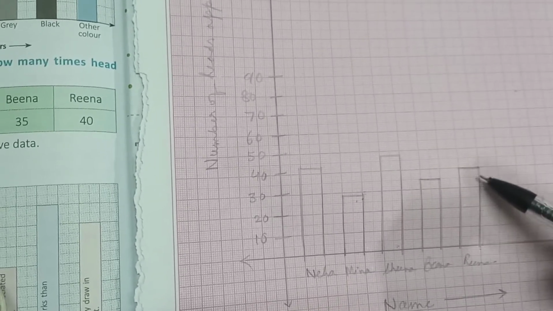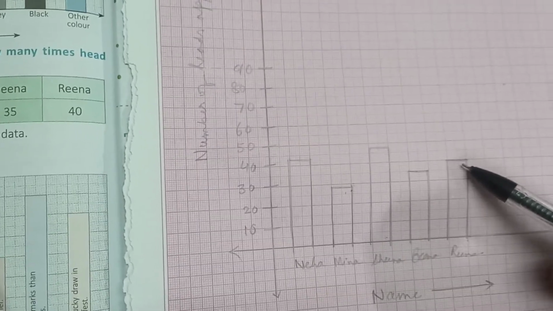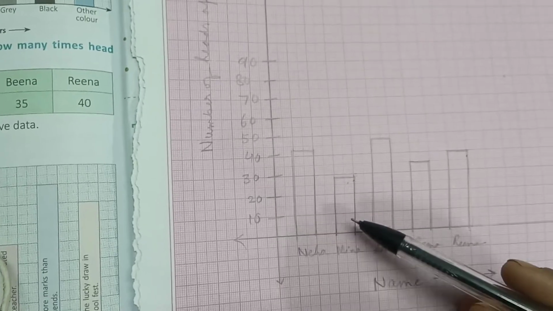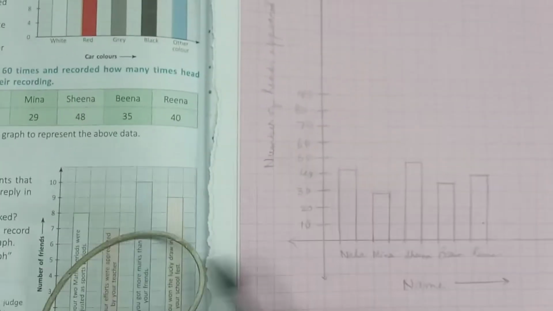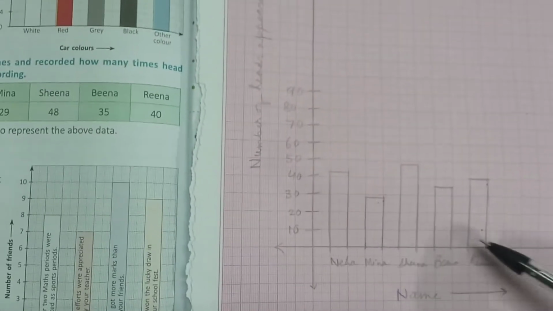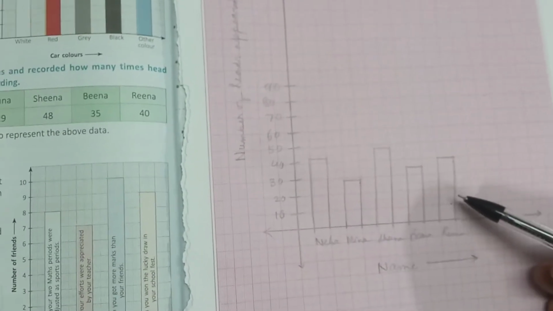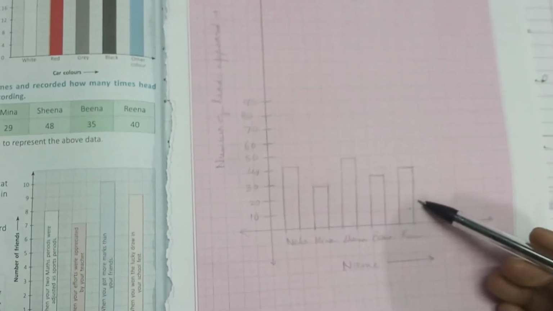Now Reena, for 40 times she has got the head. So draw here up to 40. So children, if you want, you can color these bars also, no problem. Otherwise, you can leave it in this way only. So children, this is the vertical bar graph because bars are standing. So this is the B number. I have drawn vertical bar graph to show the data. I hope you are getting, children. If you have graph paper, draw. Otherwise, do in your maths copy.